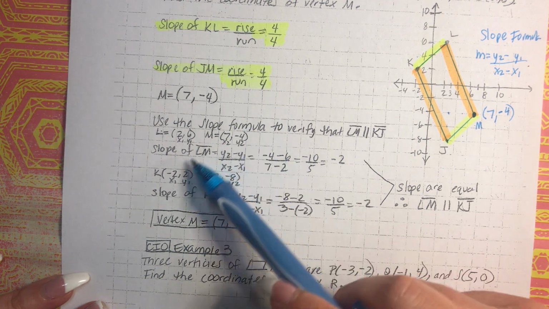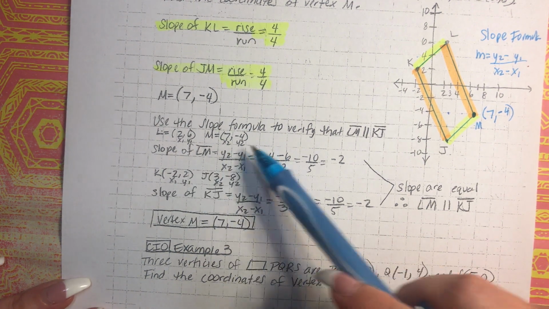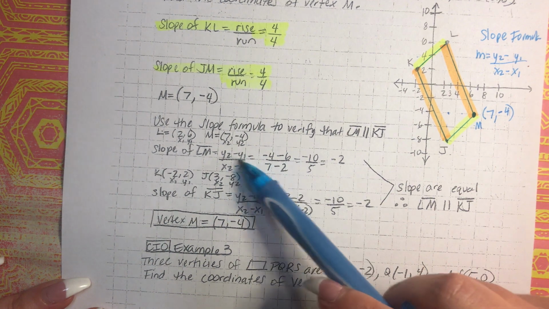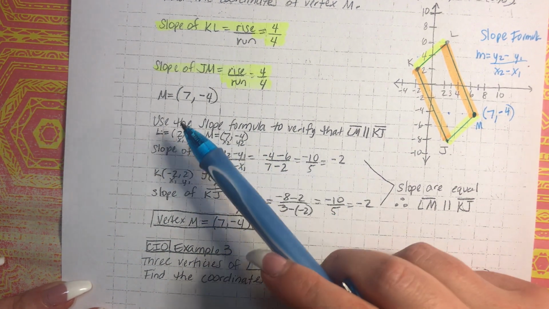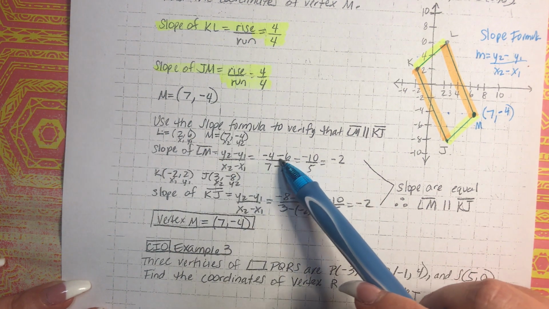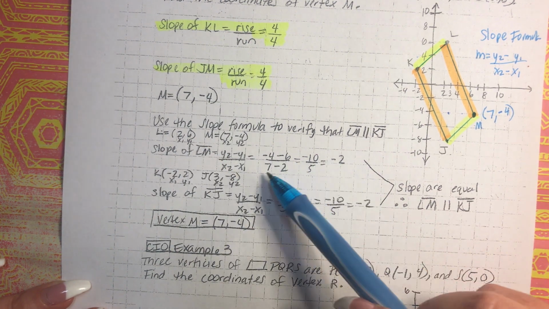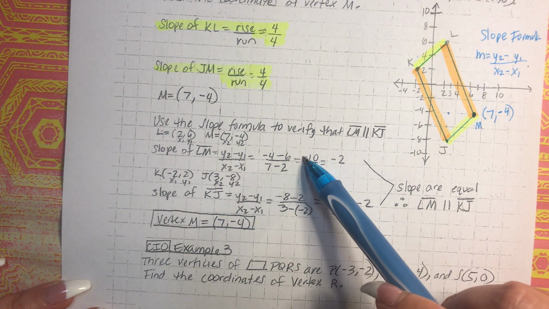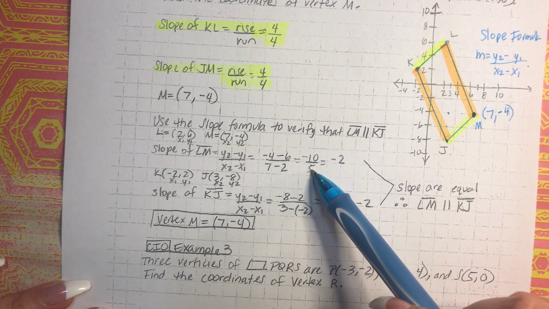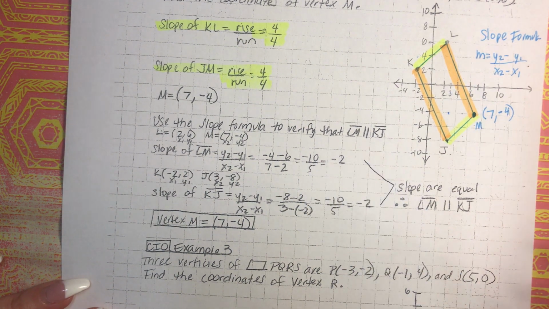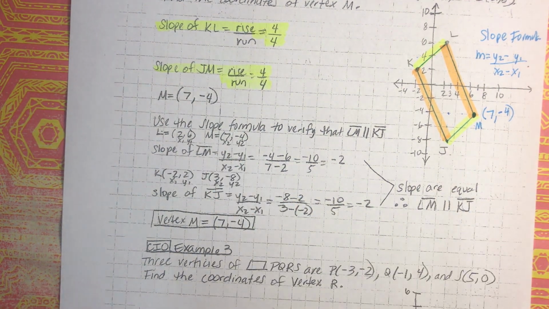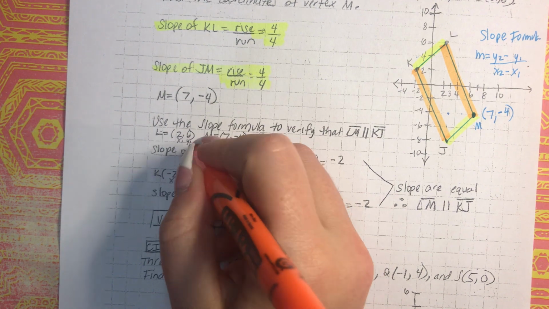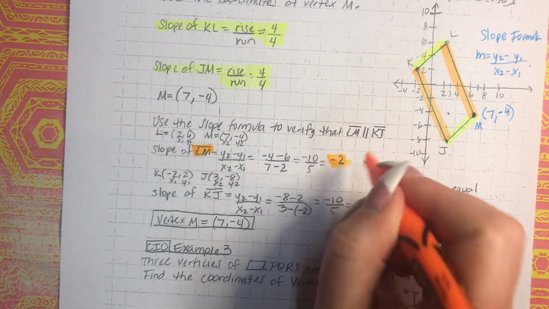There's our formula with the symbols, and then we just substitute in. y2 is -4 minus y1, which is 6, over x2, which is 7, minus 2. Negative 4 minus 6 is negative 10. 7 minus 2 is 5. Negative 10 divided by 5 is negative 2. So the slope of LM is equal to negative 2.